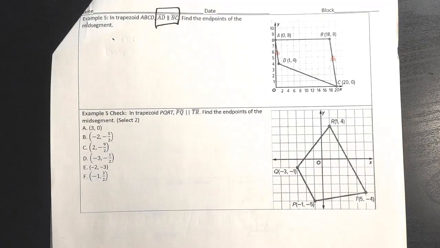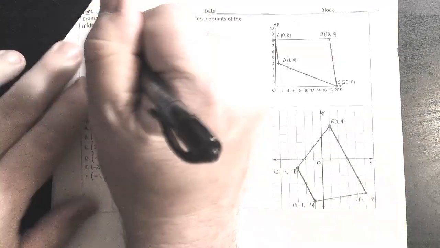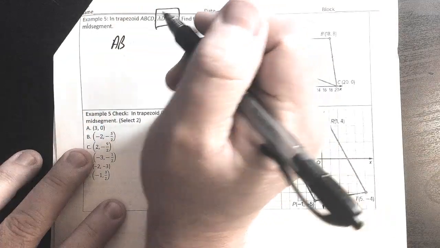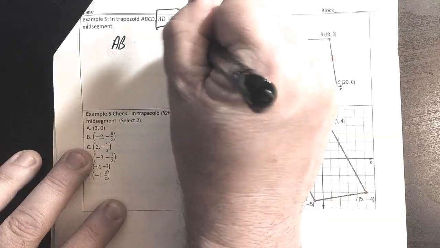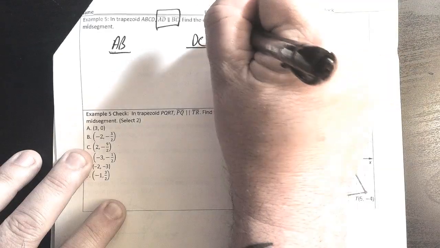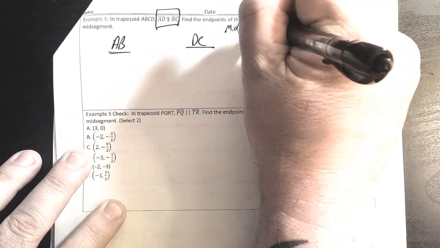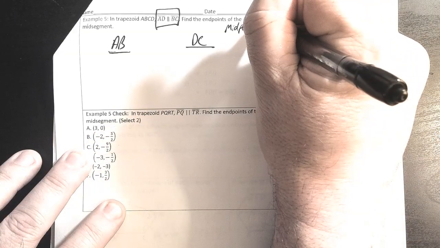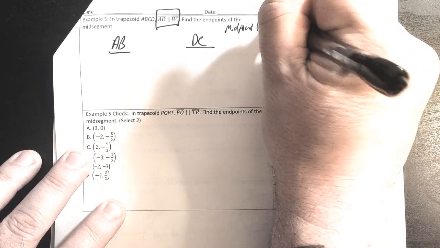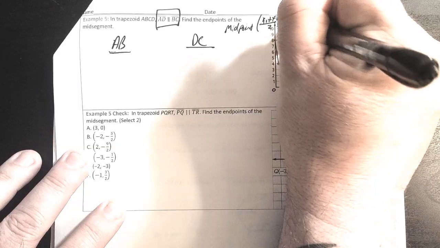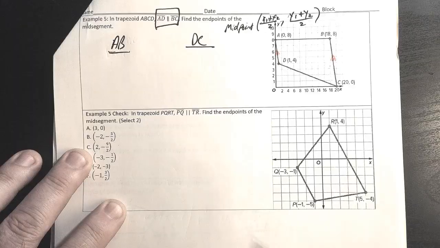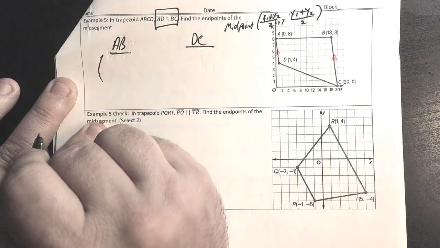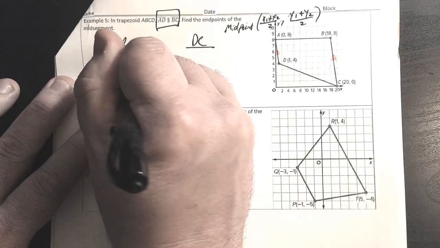Yeah, hold on. AB and DC. So the midpoint is the x's divided by 2, the y's divided by 2. So for AB, our x's are 0 plus 18 divided by 2.